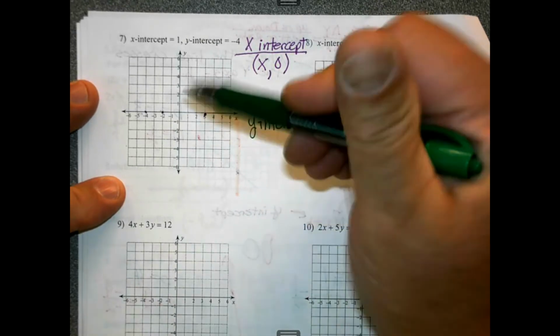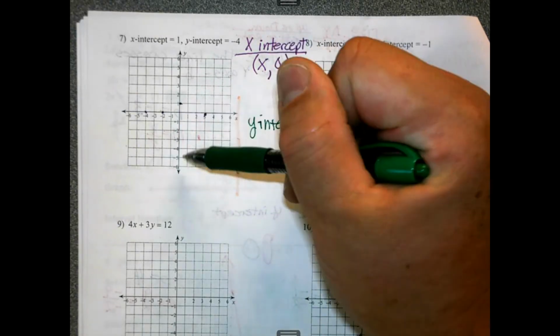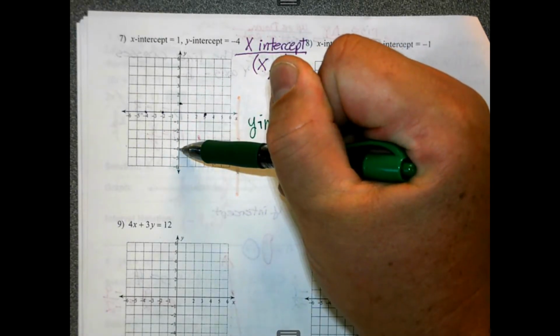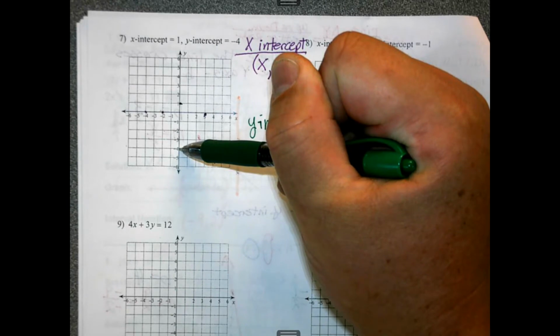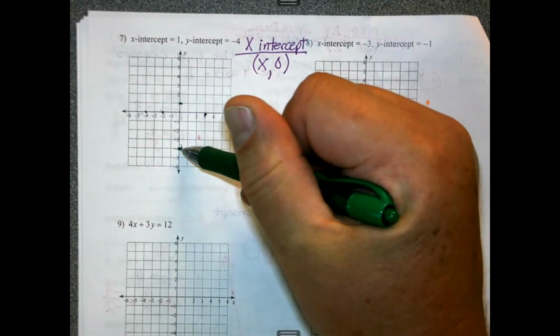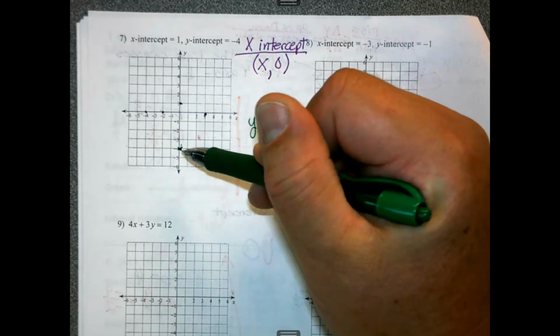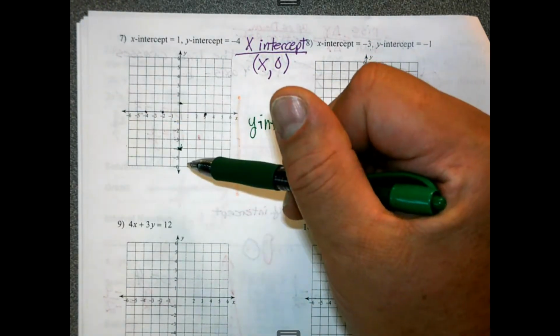So I'm crossing the y-axis here. What's this point? Caleb. 0, 1. What's this point right here? 0, -4. Good, Nicholas. Okay, so I got 0, 1, and 0, -4.